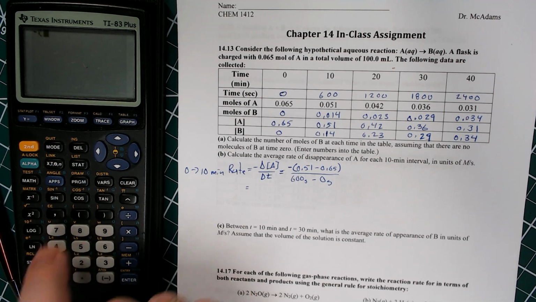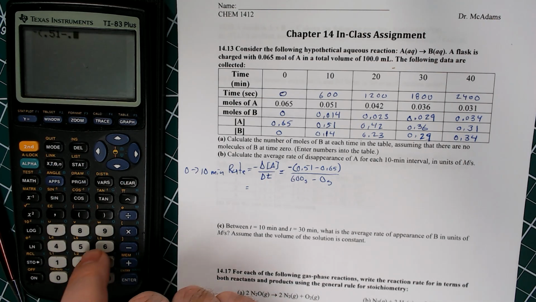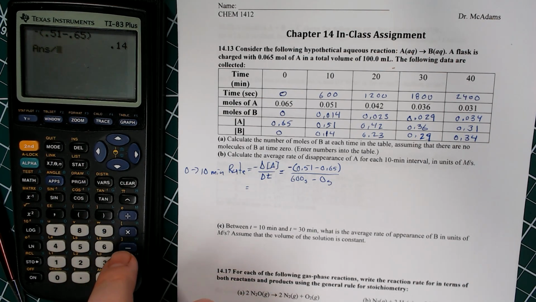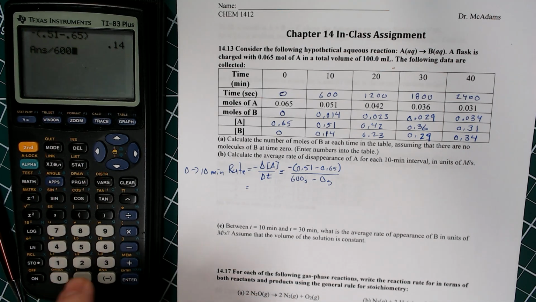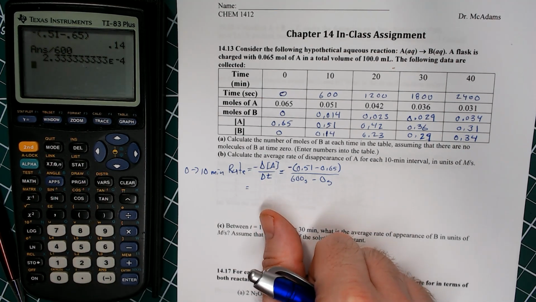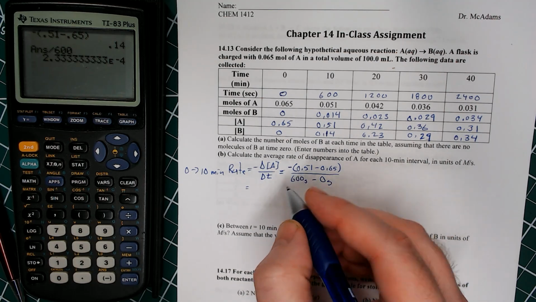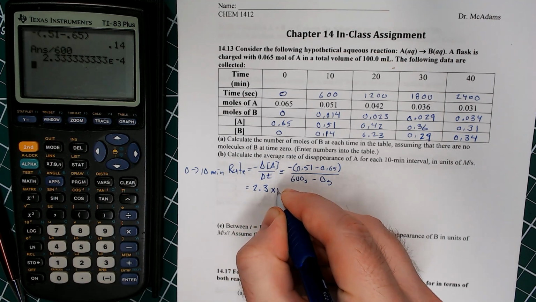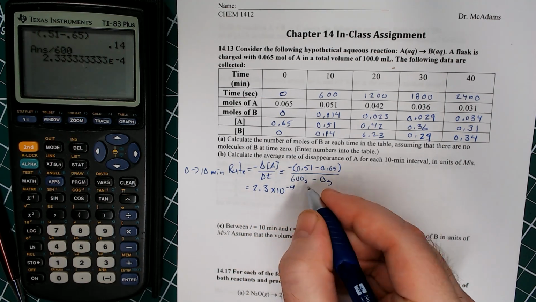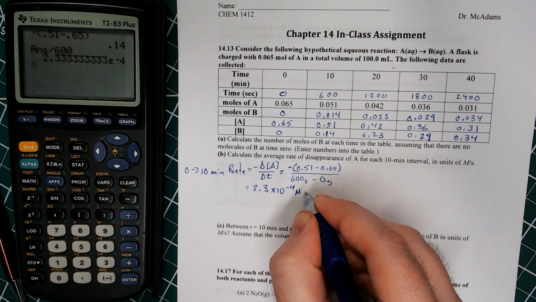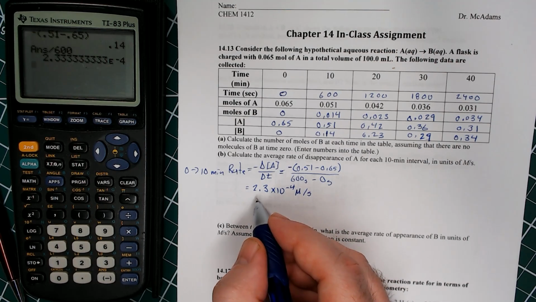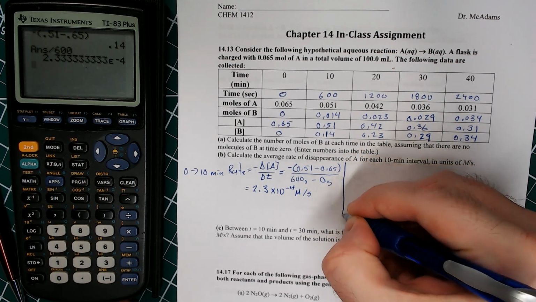So negative parentheses 0.51 minus 0.65, close parentheses, and then we will divide by 600 minus 0, which is just 600. And then that gives us 2.3333 times 10 to the negative 4. We're just going to do two sig figs here and call it 2.3 times 10 to the negative 4 molar per second. All right, so that is our rate for the first 10-minute interval.